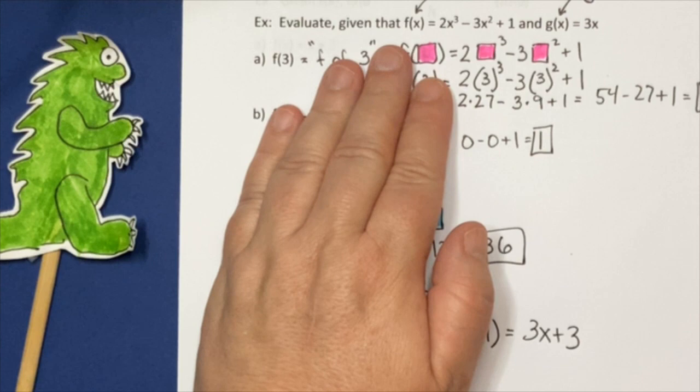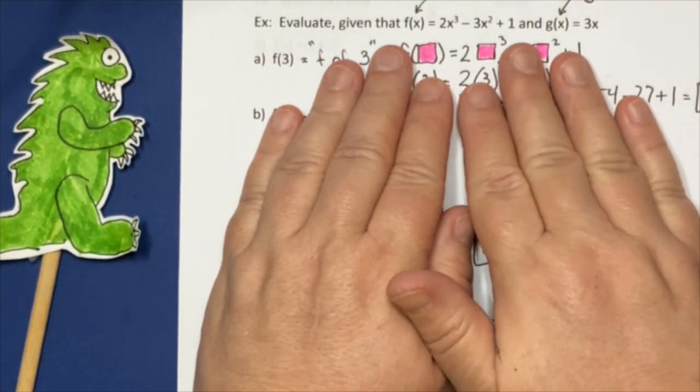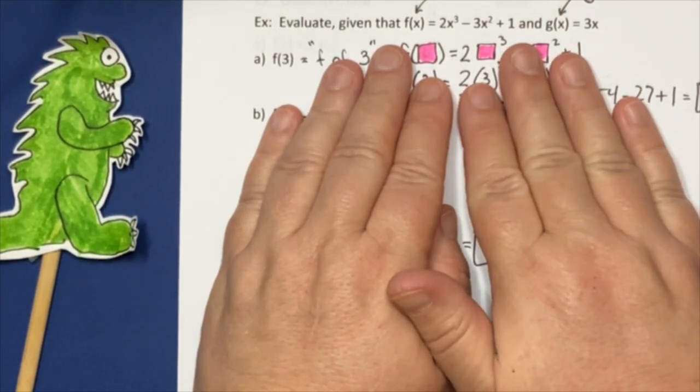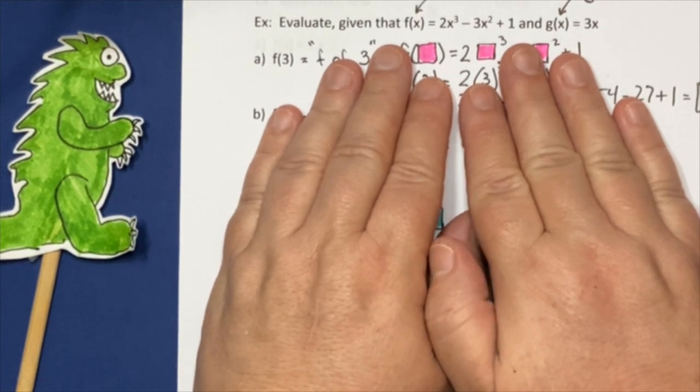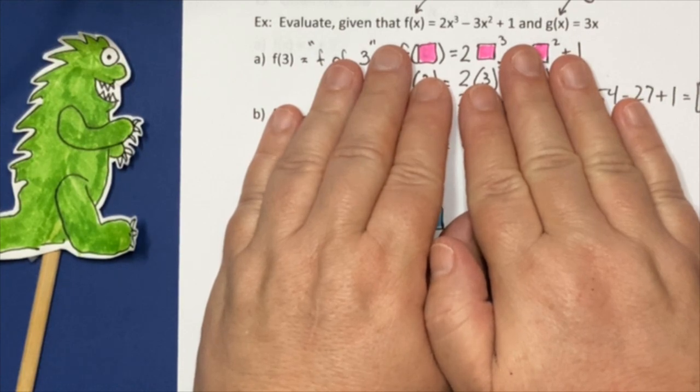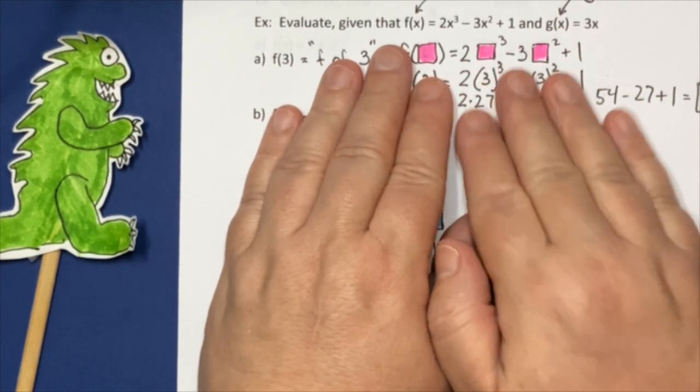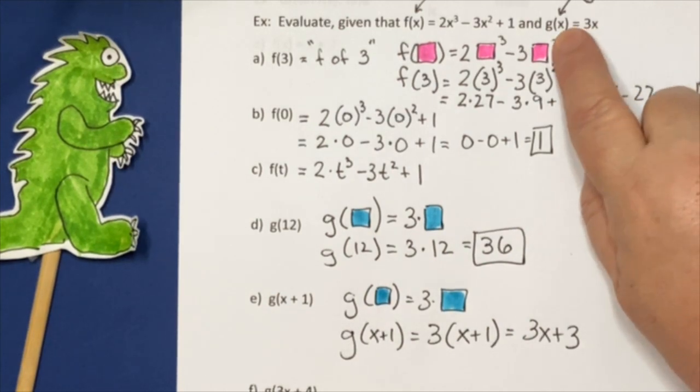This x is like a model. It's showing you how the pattern works. So every time you see g in this problem, it says whatever's in here, multiply by 3. So if there's an x plus 1 in here, I'm going to multiply by 3.